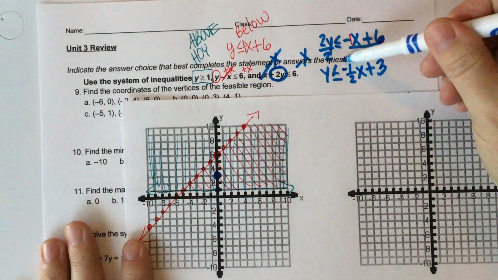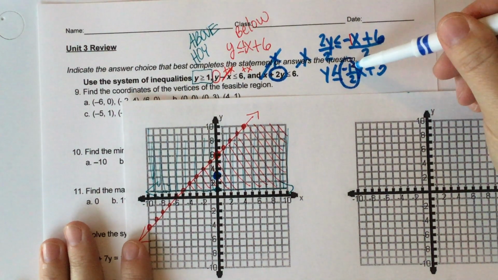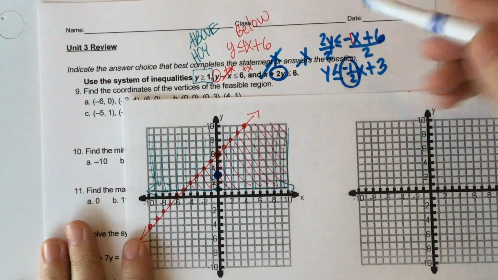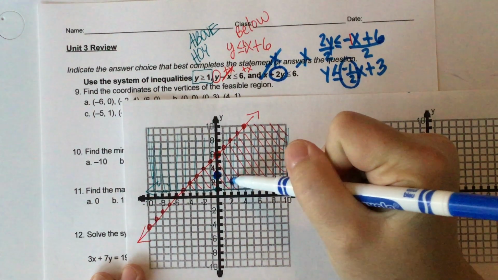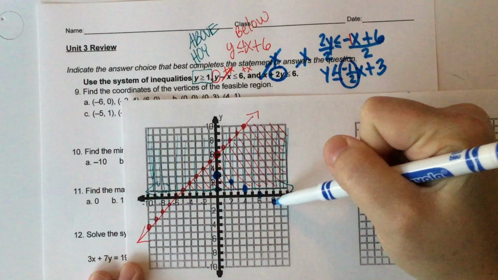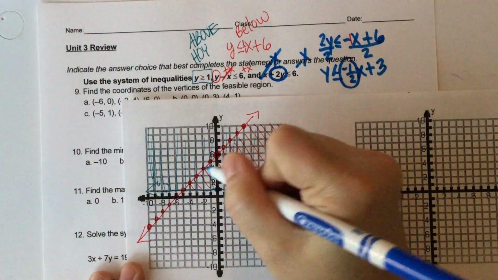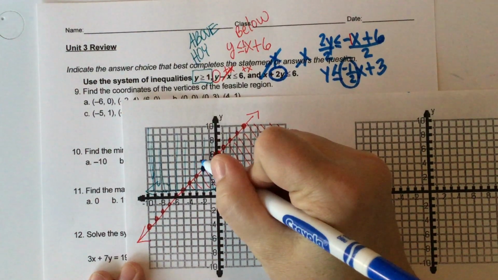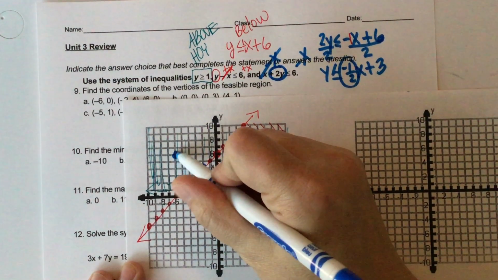And then my slope is negative 1/2, which is telling me to go down 1, right 2, down 1, right 2. So down 1, right 2, down 1, right 2, down 1, right 2, down 1, right 2. Reverse it, up 1, left 2, up 1, left 2, up 1, left 2.